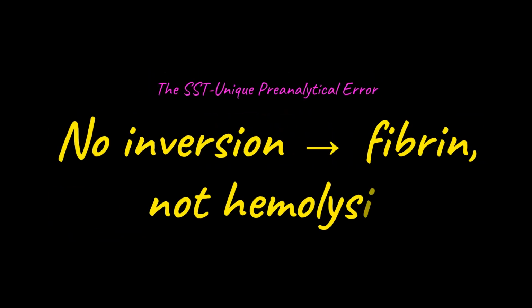The exam key is simple. A gold SST tube left uninverted produces fibrin, not hemolysis. Hemolysis comes from trauma or overmixing. Fibrin is the SST-specific consequence of missing those gentle inversions right after collection.